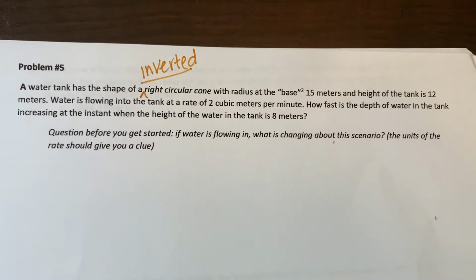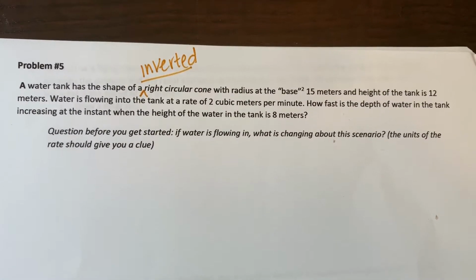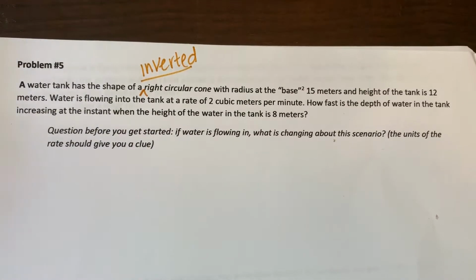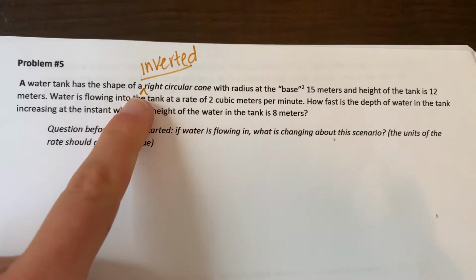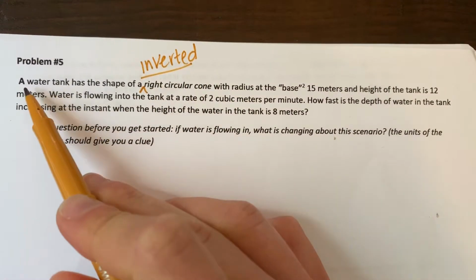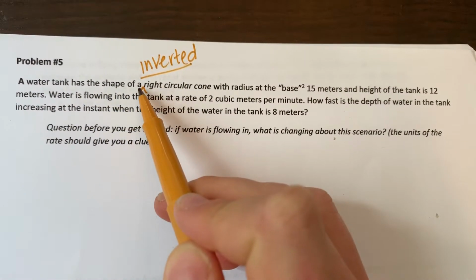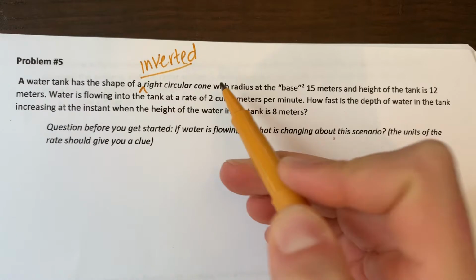Hello again. This is the last problem, I think, on your packet. Maybe not. Regardless, it's one of the hardest ones in your packet. There was a small missing word, and by small I mean actually quite large: inverted. So a water tank has the shape of an inverted right circular cone.